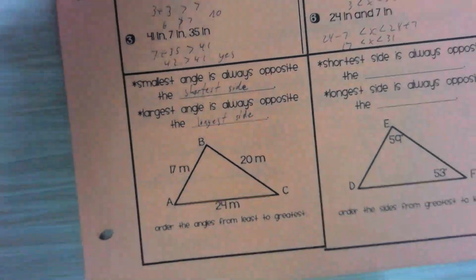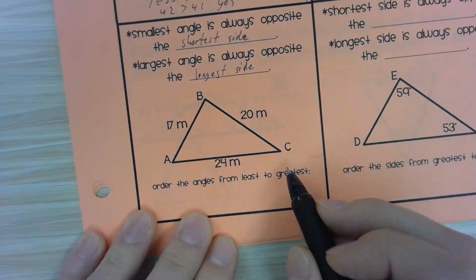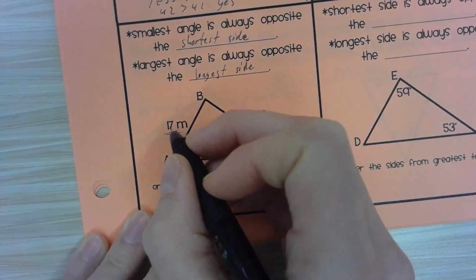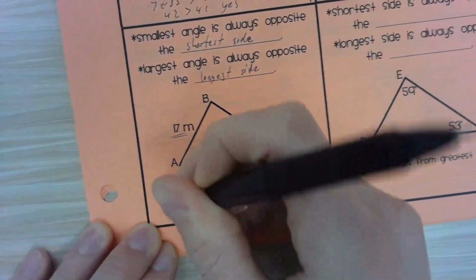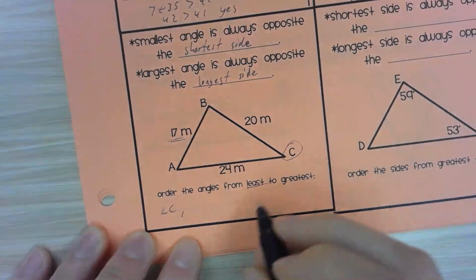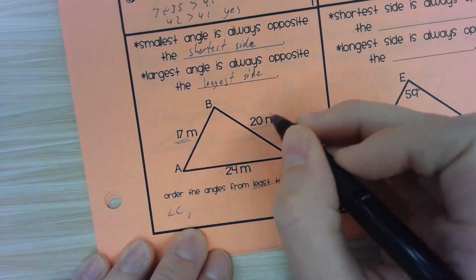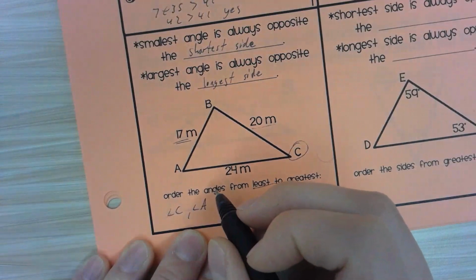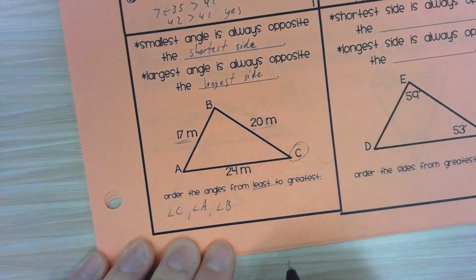So when I look at these side lengths, 17, 20, and 24, the 17 being the smallest, if I want to go from least to greatest, 17 being the smallest side, it's across from the smallest angle. So angle C is the shortest. Angle C is the smallest angle. The next biggest side is BC, the 20 meters. So angle A will be the next biggest angle. And then the largest angle is across from the longest side. Angle B is the biggest. Okay.